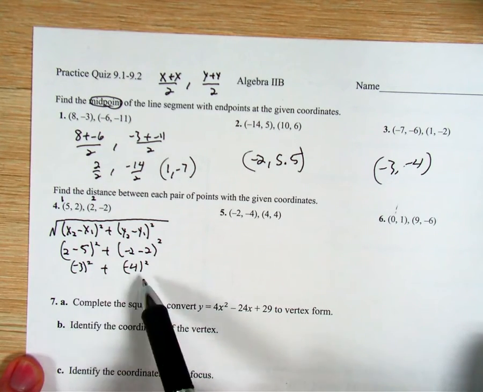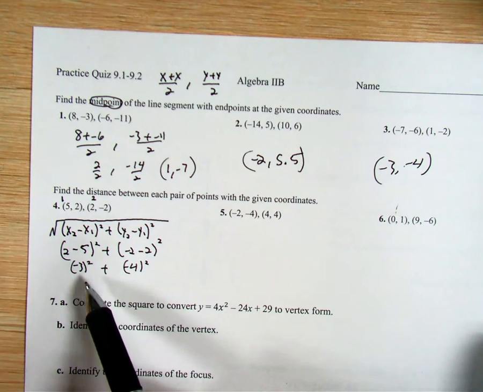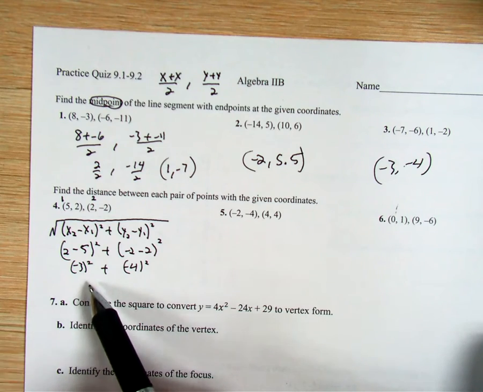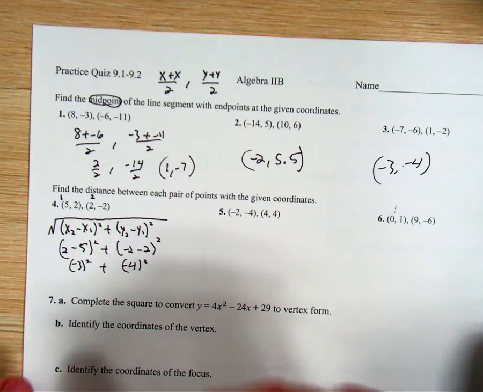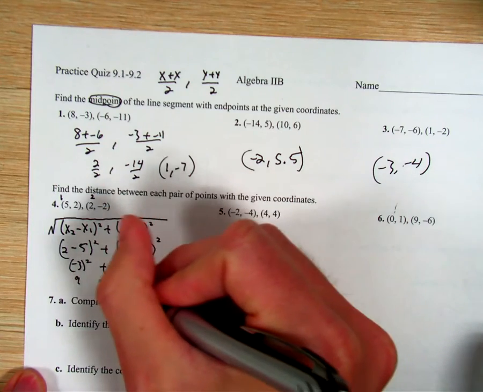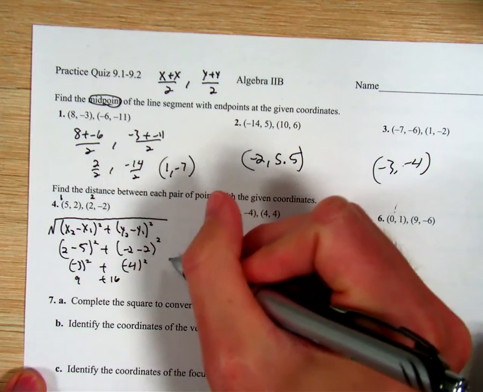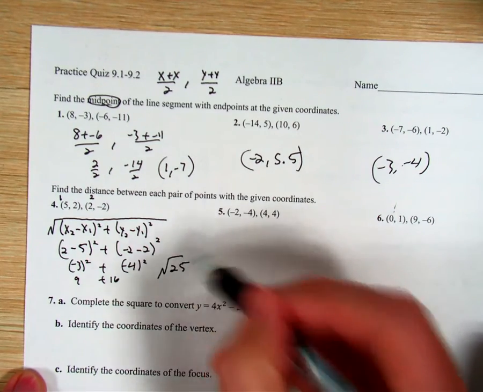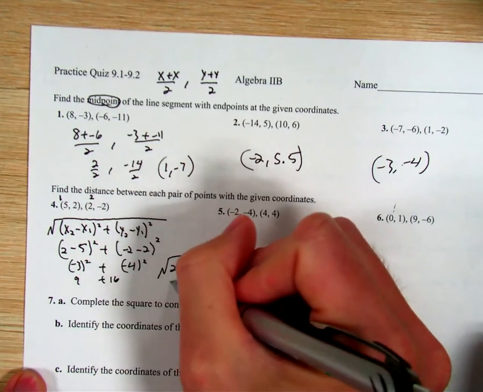Alright, if you're typing that into the calculator, make sure you're using parentheses around those negative numbers. Otherwise, the calculator is going to give you a wrong answer on that. Okay, so -3 squared is +9. -4 squared is 16. We're looking at the square root of 25. And I can do the square root of 25, 5.